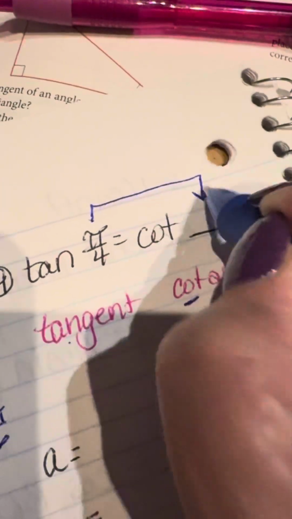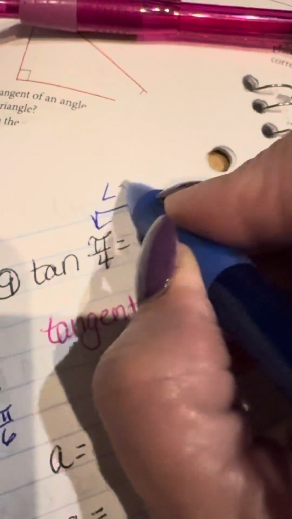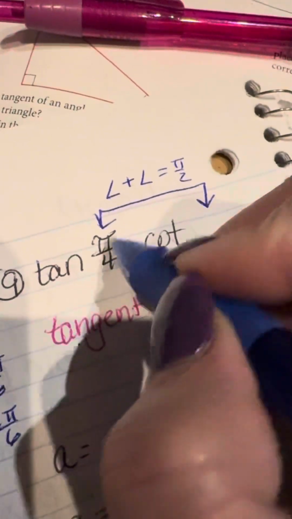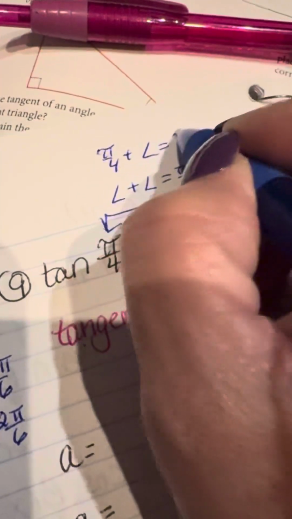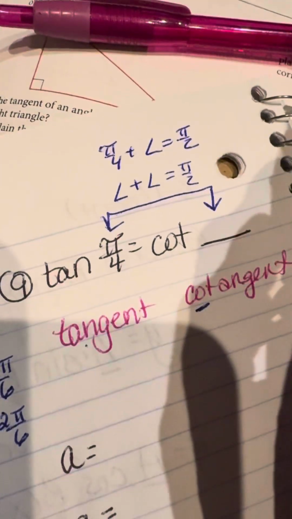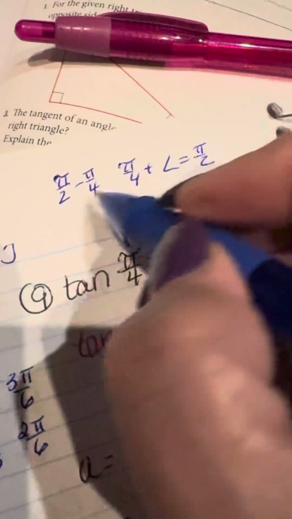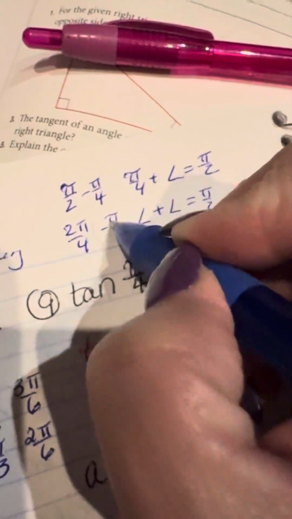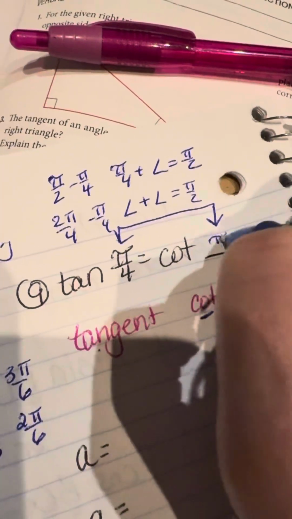Same thing over here. These two angles are going to be complementary, which means this angle plus this angle is pi over 2. Since this angle is pi over 4, then I need to figure out what angle to add to it to get to pi over 2. So what I'm technically doing is taking pi over 2 and subtracting pi over 4. When I get a common denominator there and subtract, I get pi over 4.